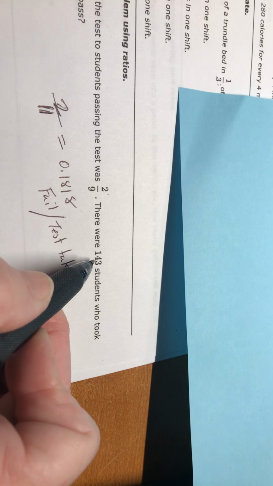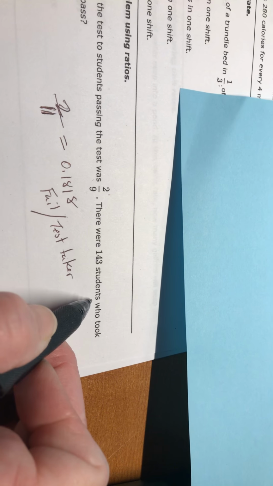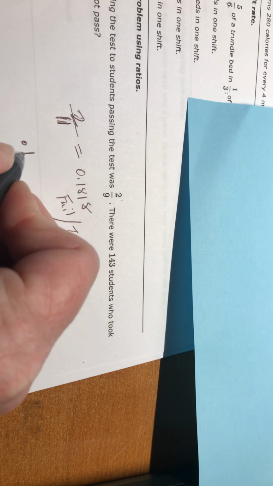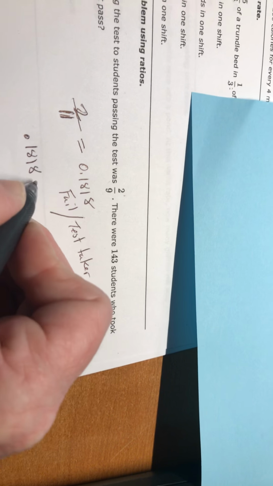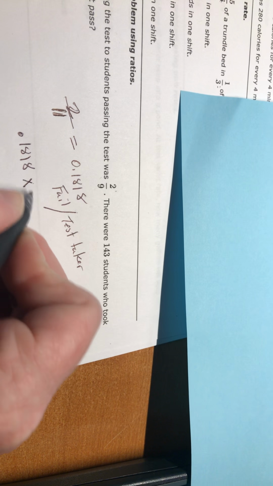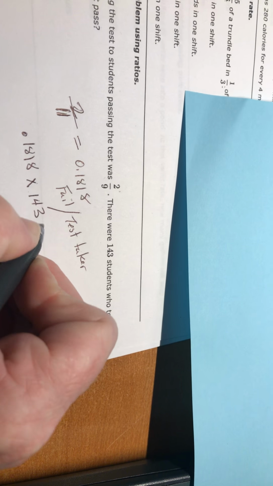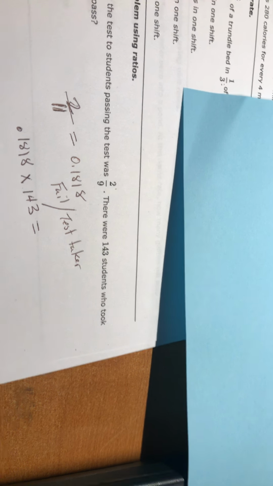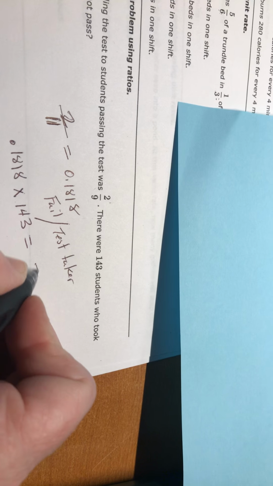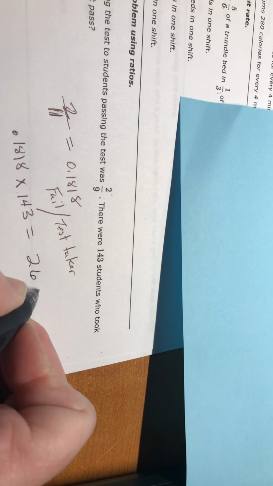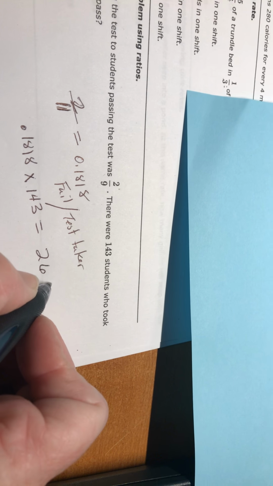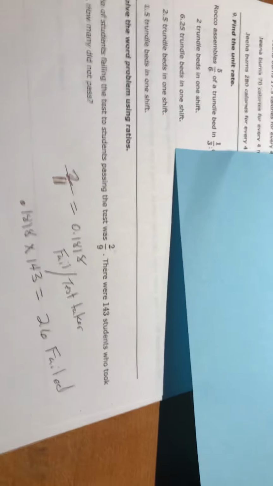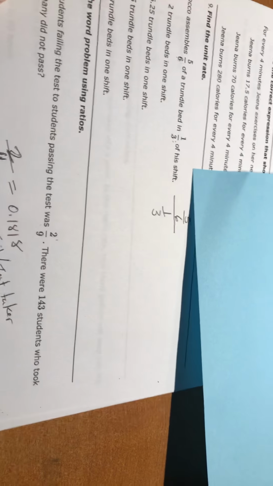Okay, so right here, if 143 students took the test, and this is your failure rate, you're going to take that number, your unit rate, and multiply it times all the students that took the test. All right, and that comes out to a nice number that makes sense again. So 26 students out of all those guys failed the test. Okay, so that's just like the dog and cat one.